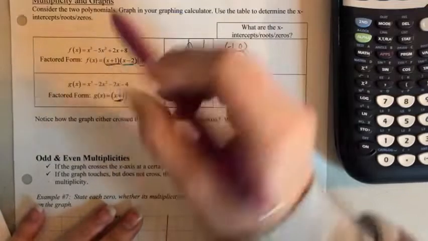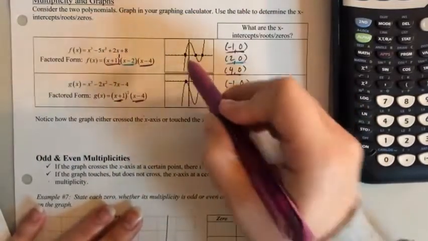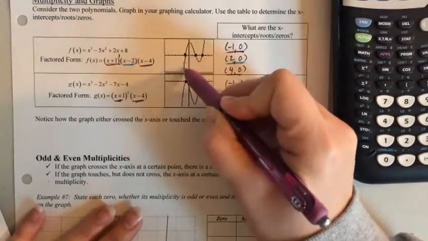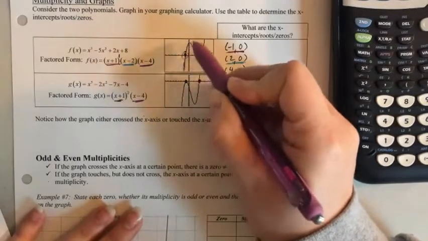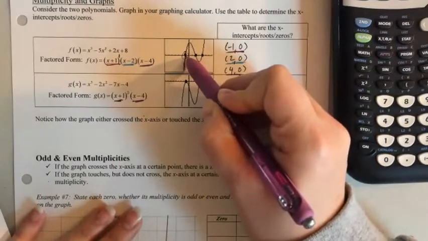Here, when I just had 1 copy, or a multiplicity of 1, all my graph did was just cross right on through at -1. It didn't do anything weird. It just crossed right on through. It was just a normal x-intercept.